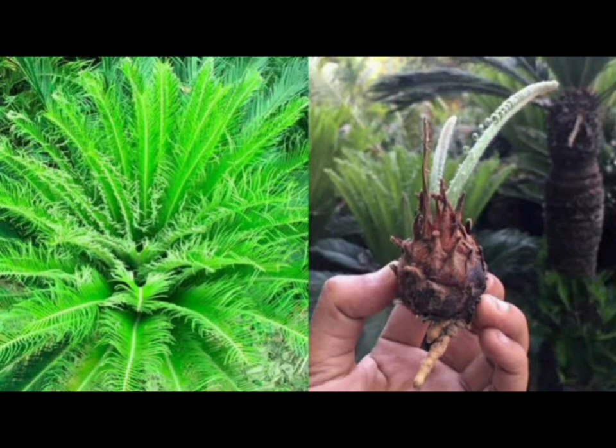So these bulbils help the CYCAS to germinate during favorable conditions. That is, the bulbils will tide over the unfavorable conditions, and on the return of the favorable conditions they will germinate and produce a new plant after falling onto the soil. Okay, a bulbil from a male plant will always develop into a male plant, and the bulbil which is produced from a female plant will develop only into a female plant. Okay, so that is about the vegetative reproduction of CYCAS.